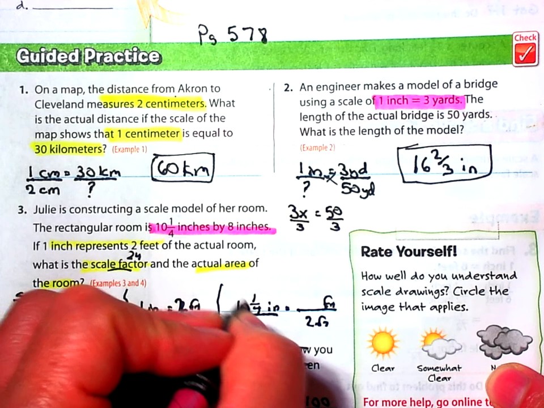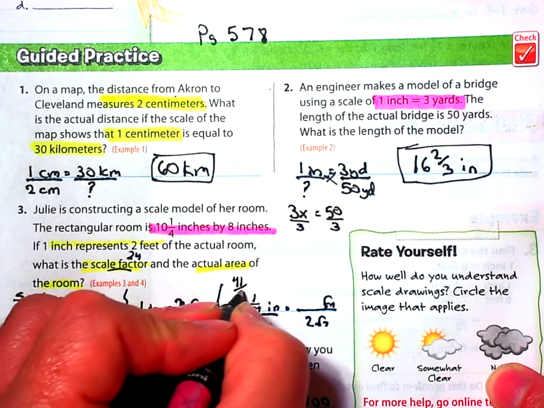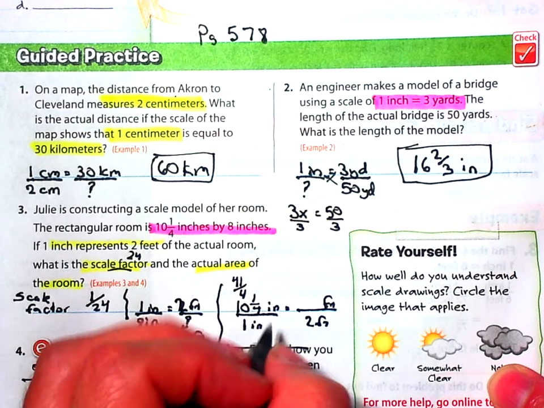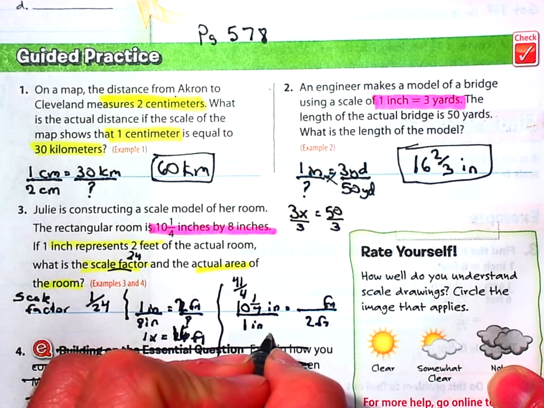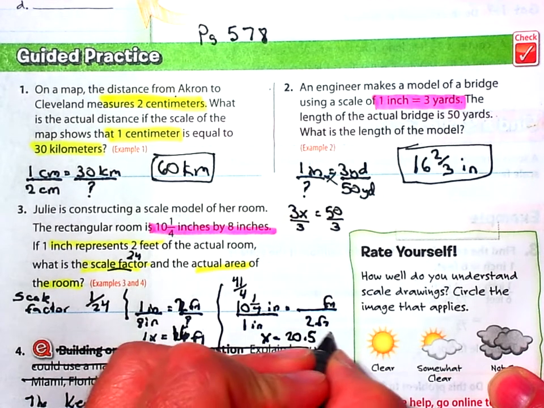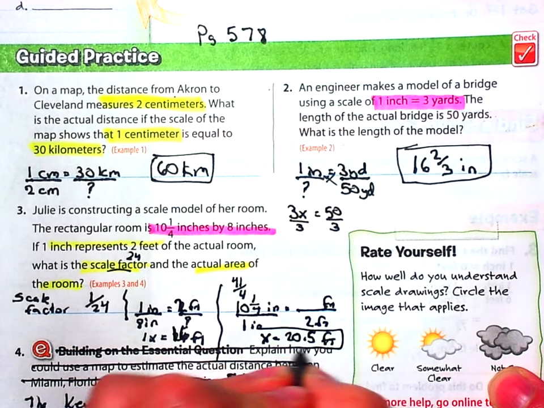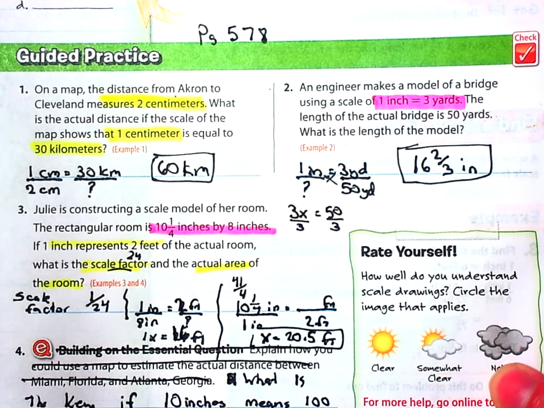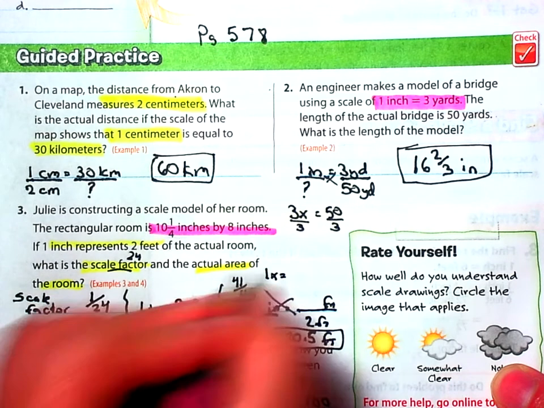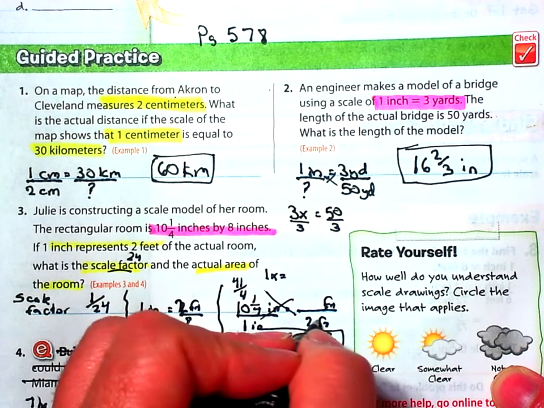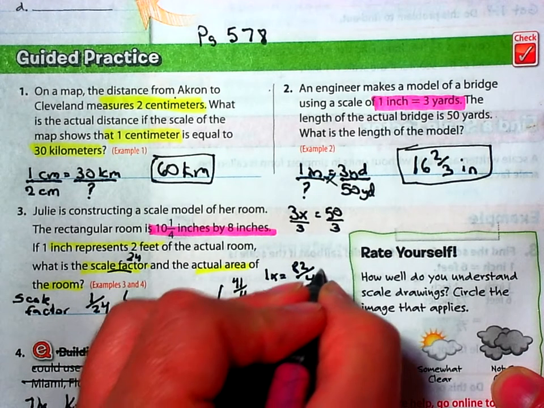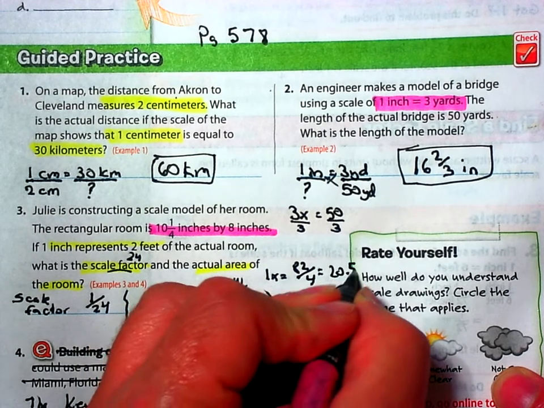So I go 10 times 4 is 40, plus 1, 41 over 4. And eventually, if I go through all the math, I'll get x is equal to 20.5 feet by doing this cross multiplication. Because that becomes 1x equal to, when I cross multiply, 82 over 4, which is 20.5.